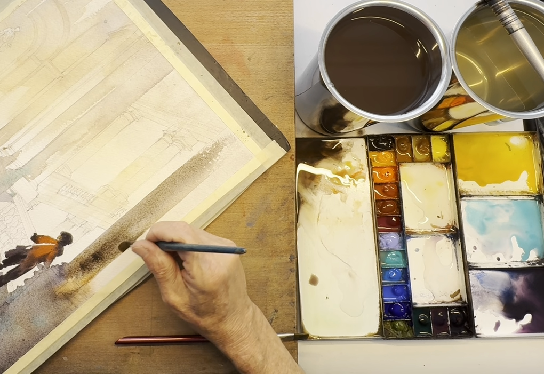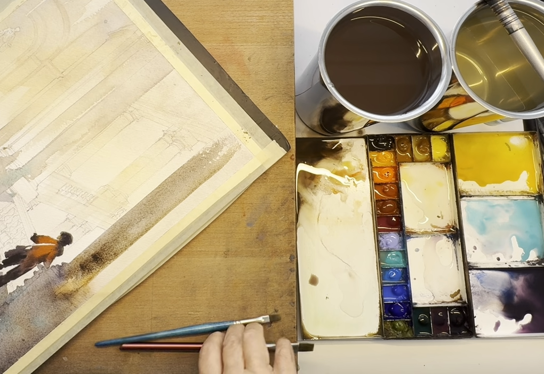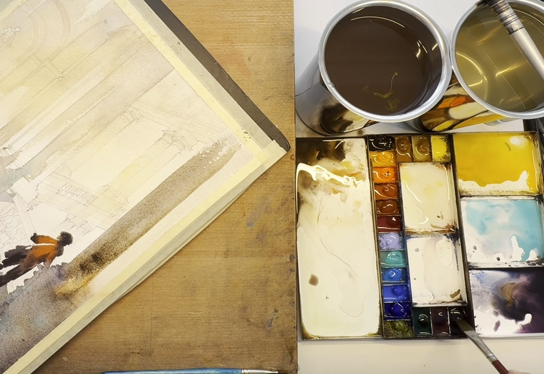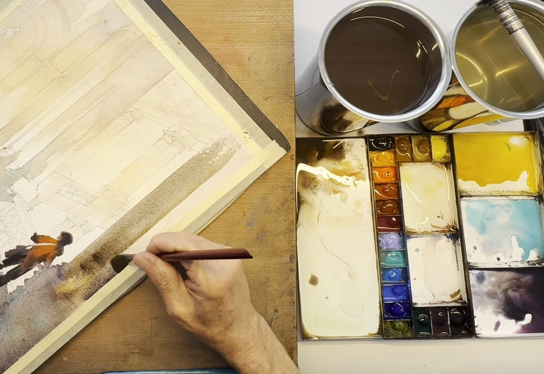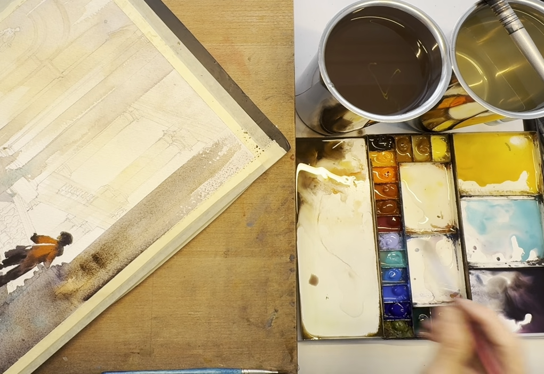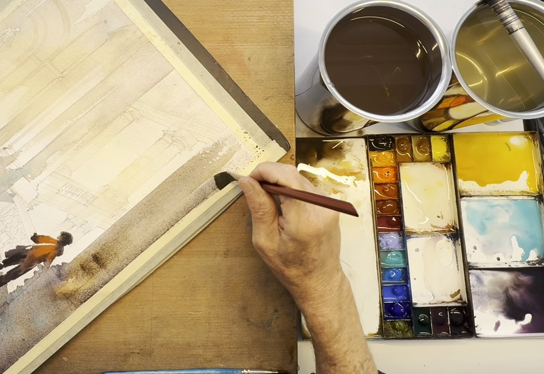A little light warm there as a light streak. Doesn't really matter. And then ultramarine, neutral tint for this edge of that column.